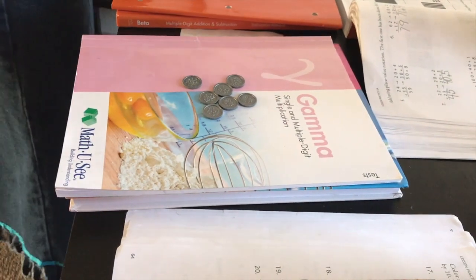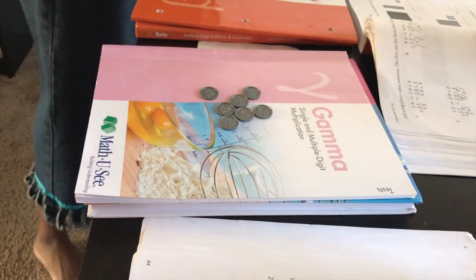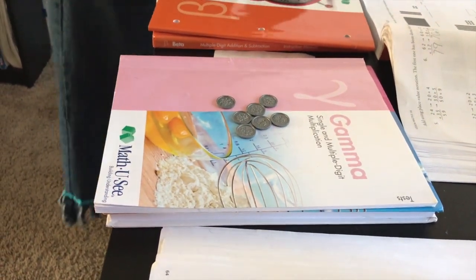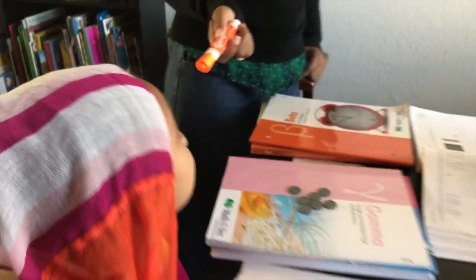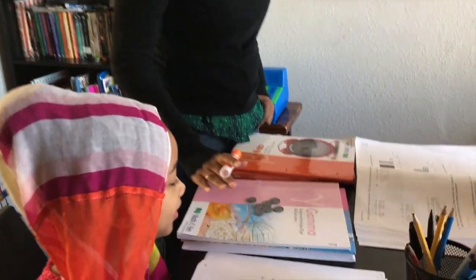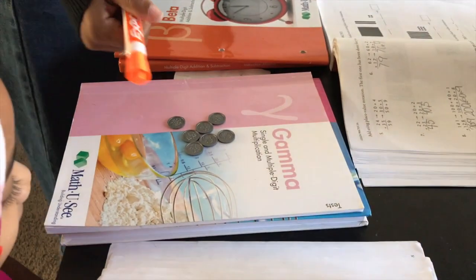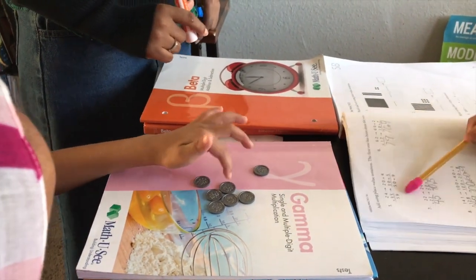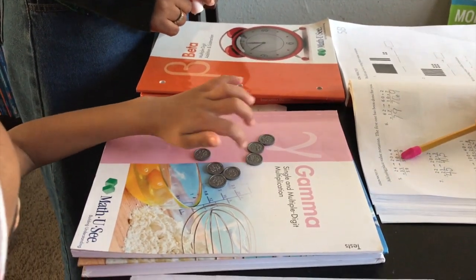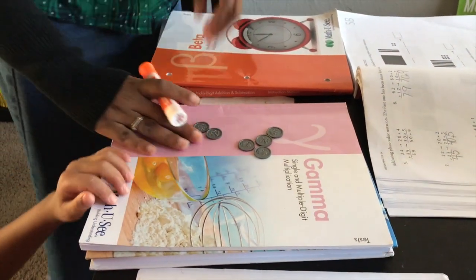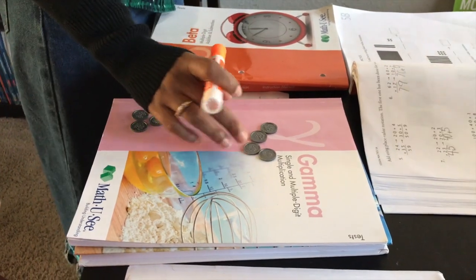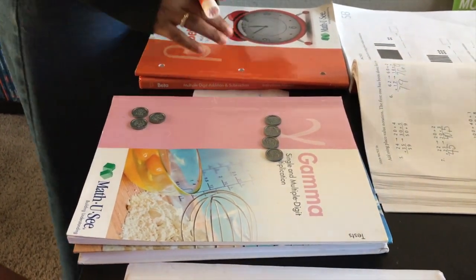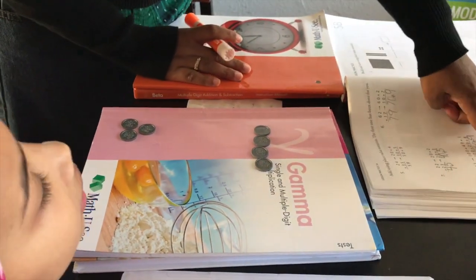Dimes are worth how much? 10 cents. Okay? So they're asking you, how much is 4 dimes? 10, 20, 30, 40. 40 cents. Okay? So how much are pennies worth? 1.